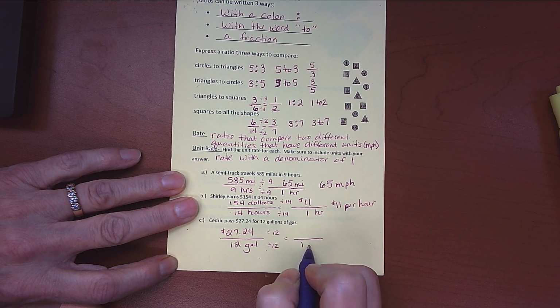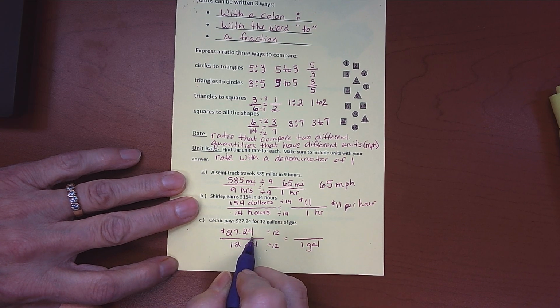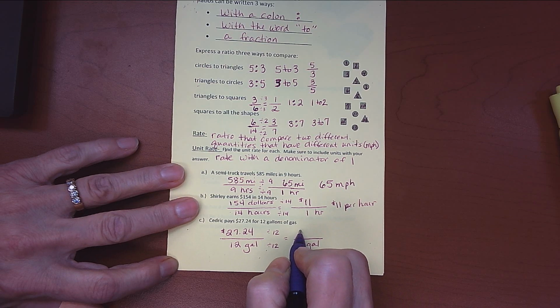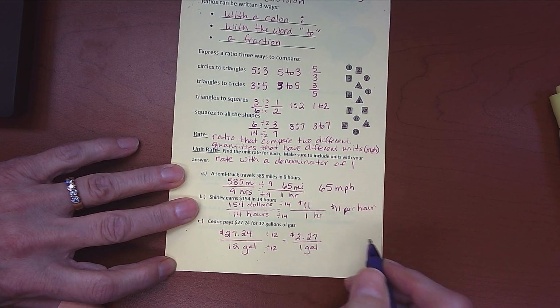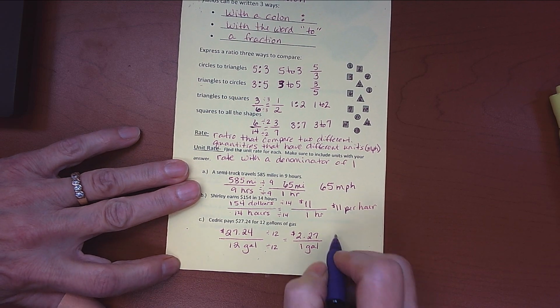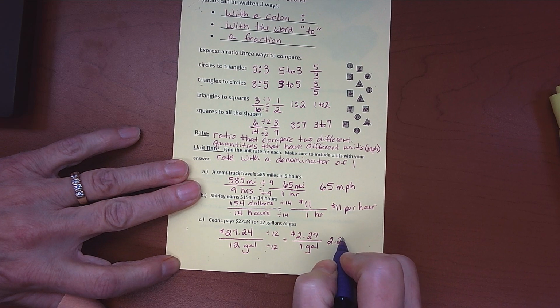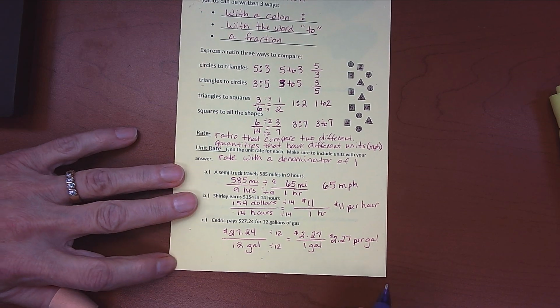So we're going to find out what it is for 1 gallon. And if we take $27.24 and divide it by 12, we're going to find out that we get $2.27. And so Cedric is paying $2.27 per gallon. That word "per" usually means to divide.